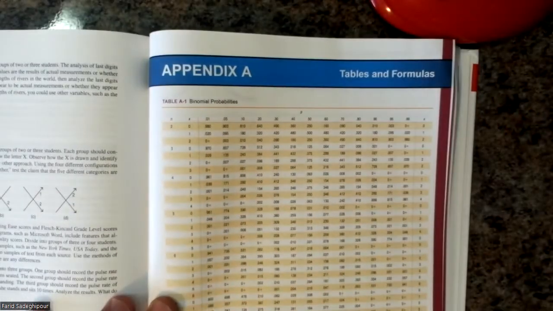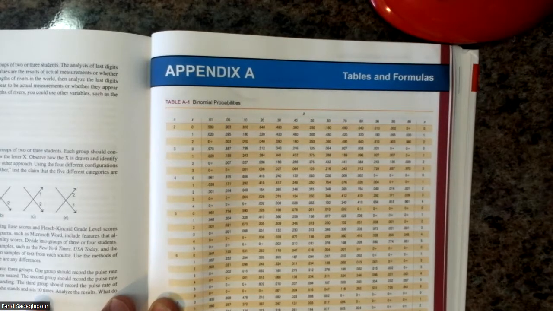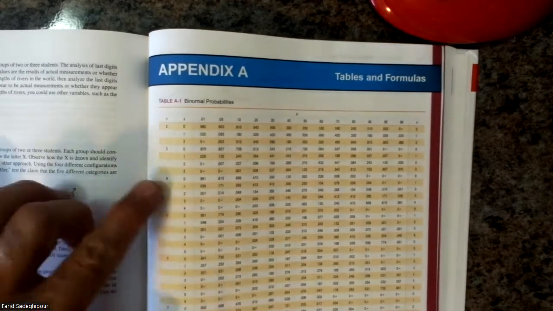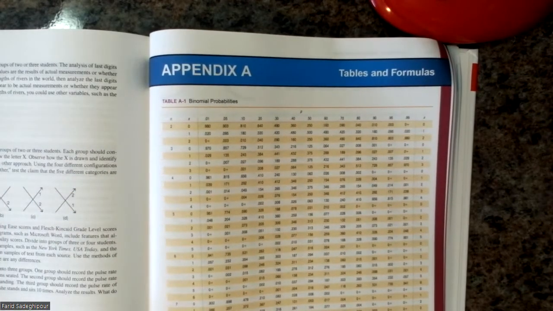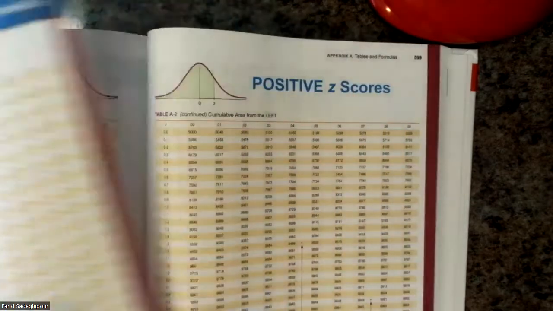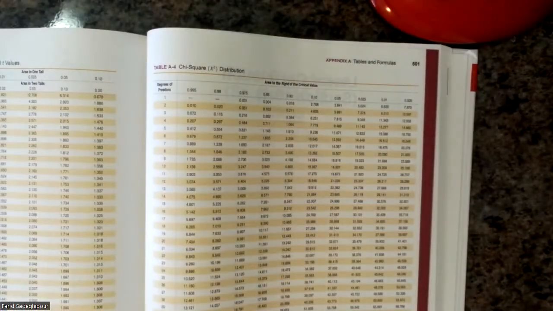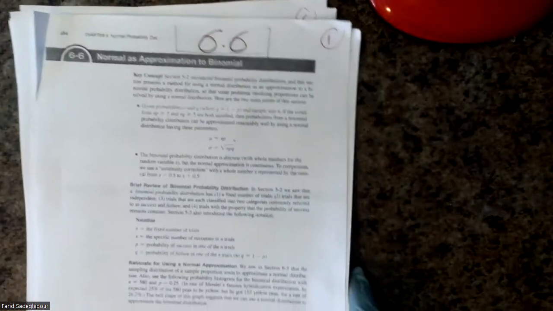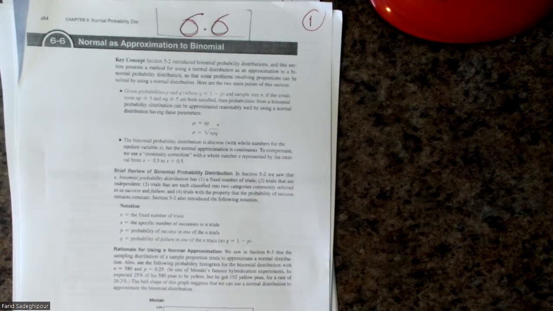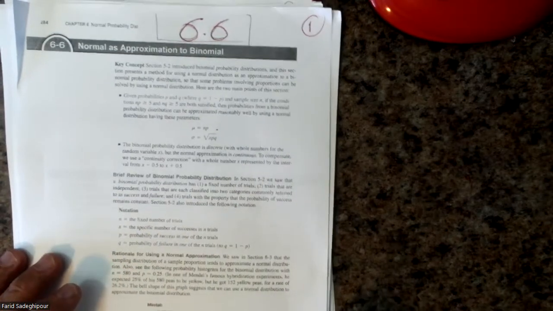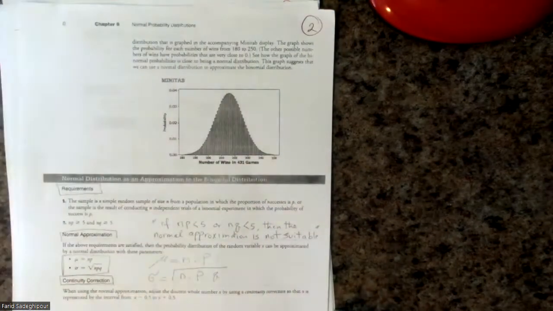For the discrete, we just have the binomial table in Appendix A, which goes only up to n equal 8. But all the rest of the tables are for continuous variables. They are not designed for discrete. So in these sections, we want to try and convert a discrete problem to continuous.